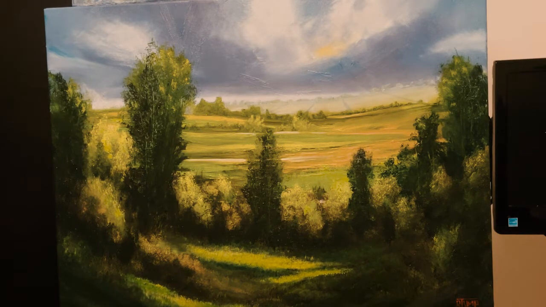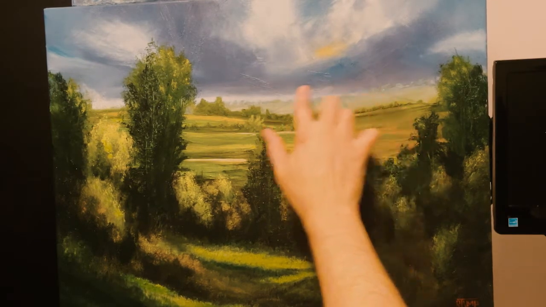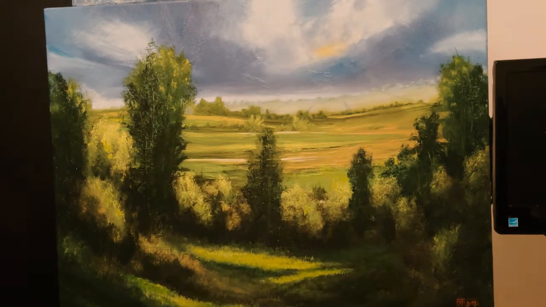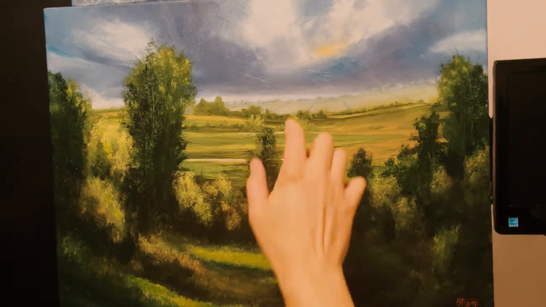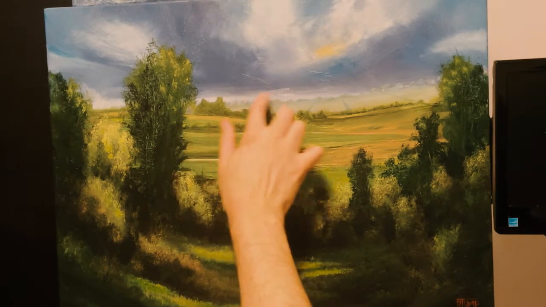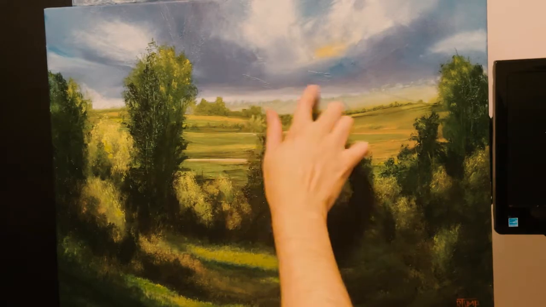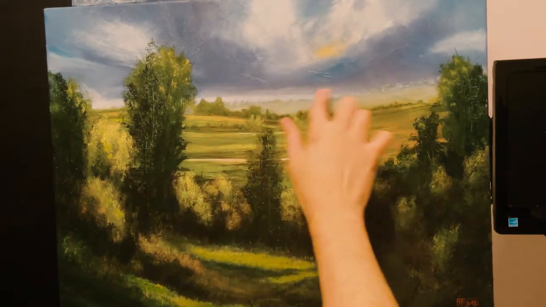I would like to go into the clouds maybe a little bit more and just lighten them up just a little. And I'm just using my finger, with just a little bit of paint on my finger. Now, I want to caution you in doing this. Maybe some people prefer to use gloves when doing this, and that's fine.